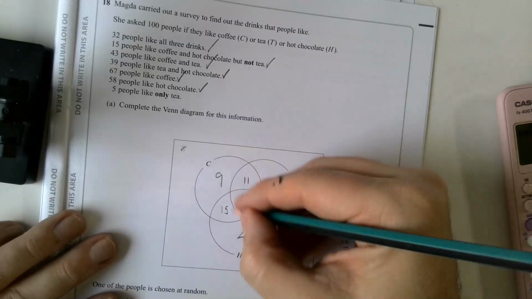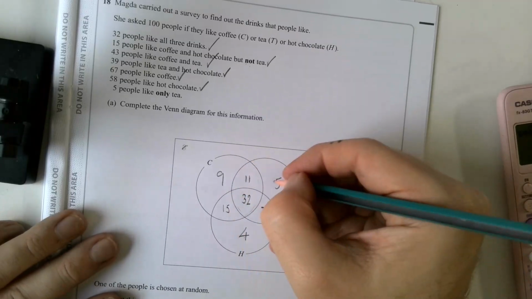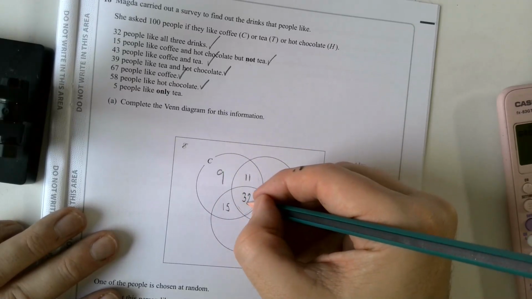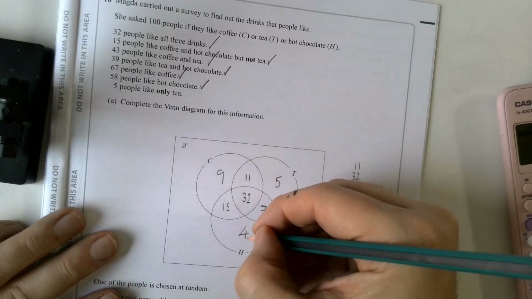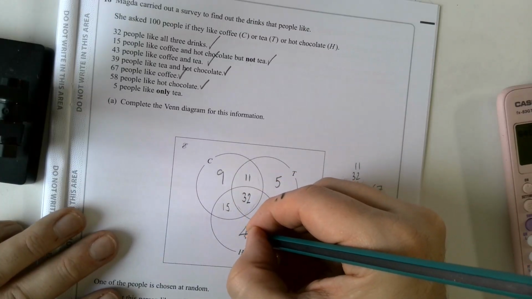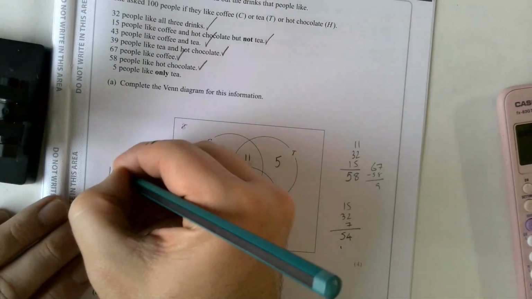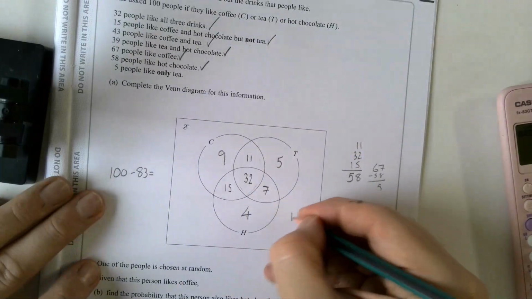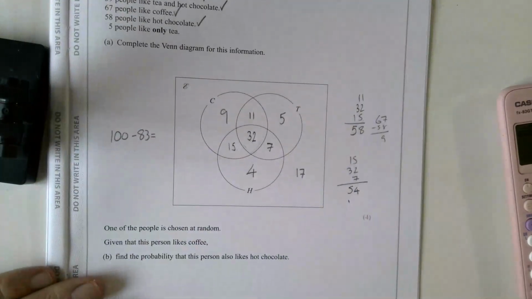Then I'm going to add all of these things together. So 20, 25, 32, 64, 79, 83. So that gives me 83, and I'll double check my sums and see if I've made anything stupid. So 100 subtract 83, and that would leave me with 17 on the outside somewhere.